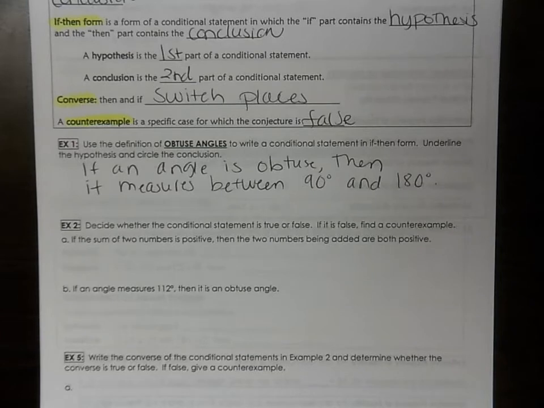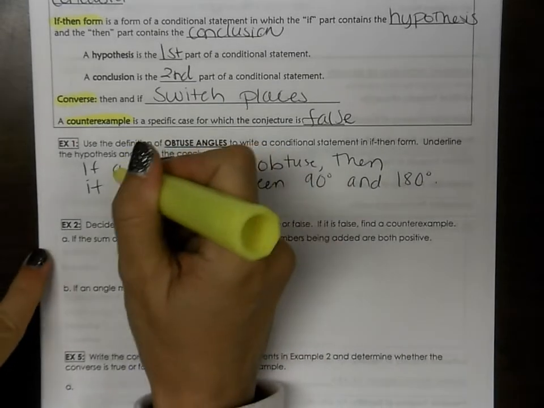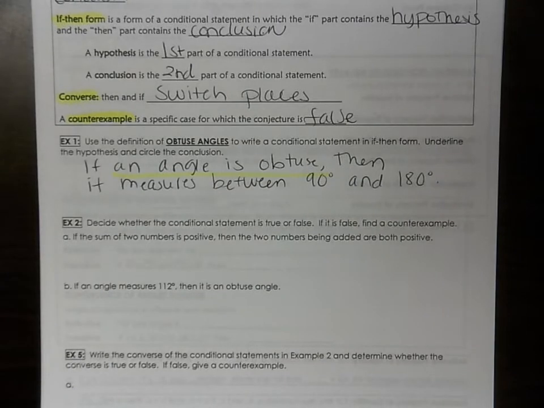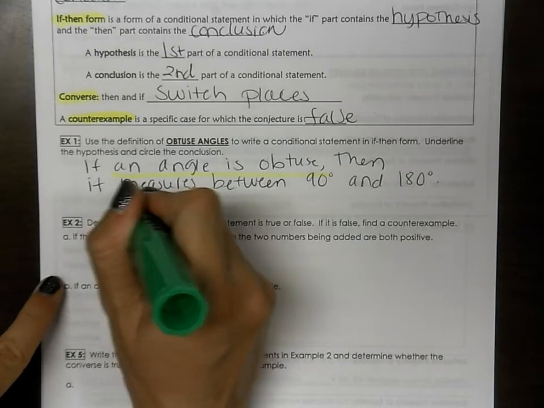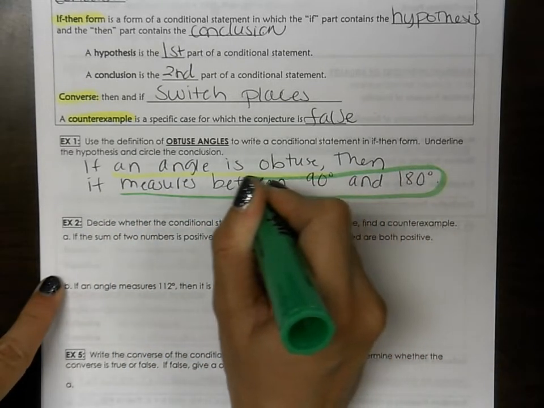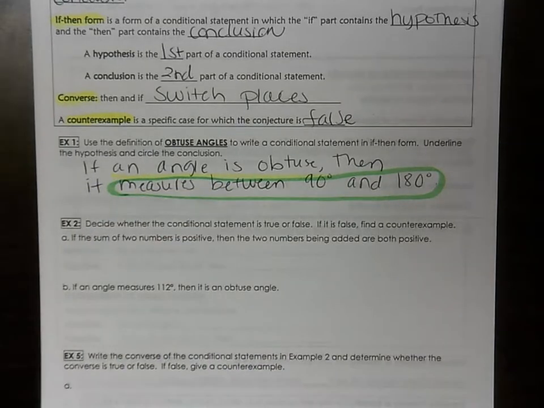The hypothesis is what's paired with your if, so that would be an angle is obtuse. Your conclusion is what's paired with your then, so that would be measures between 90 and 180. You're supposed to circle one and underline the other, so that's what I did there.